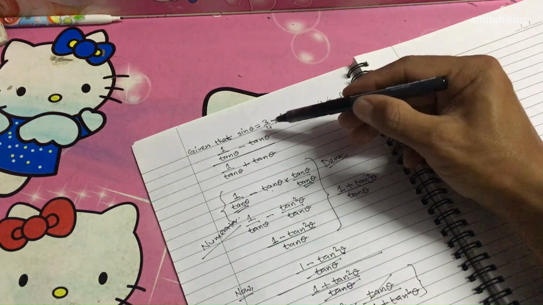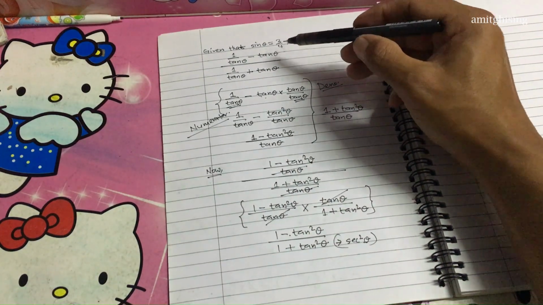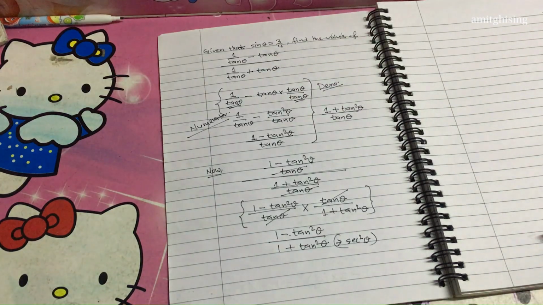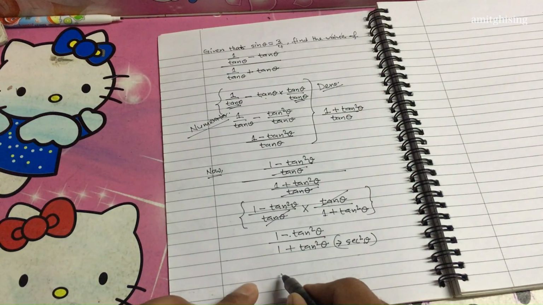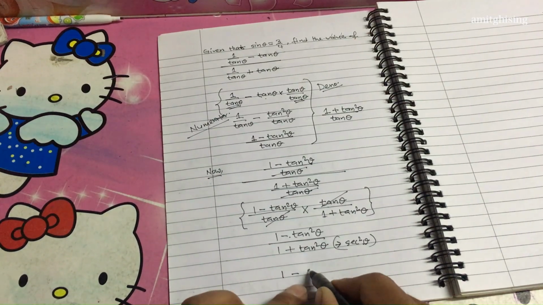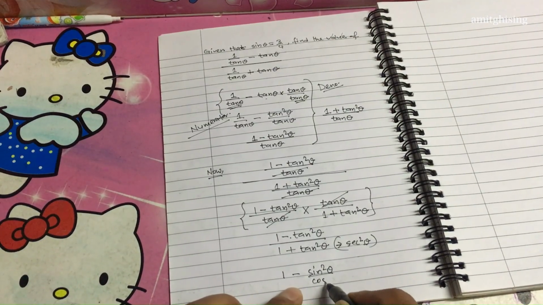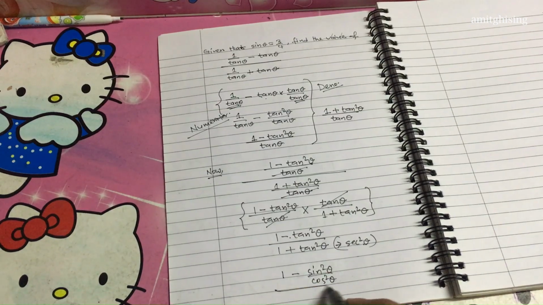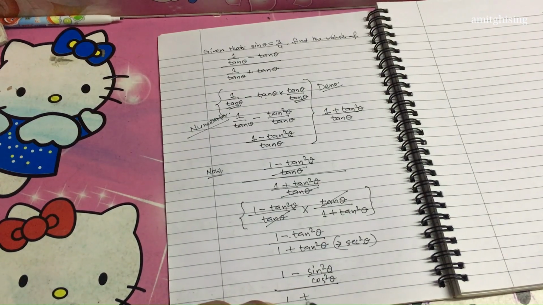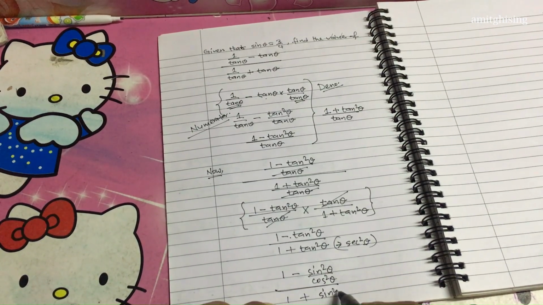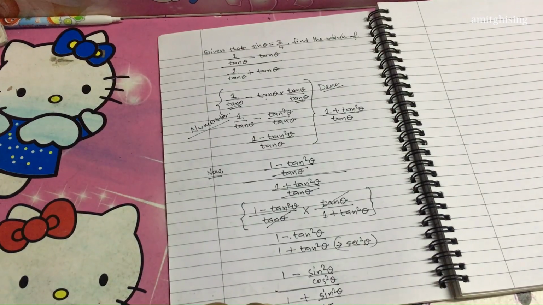Since the value of sine theta is given in the question, instead of changing 1 plus tan square theta into sec square theta, I advise you to change tan square theta into sine square theta over cos square theta, giving 1 minus sine square theta over cos square theta over 1 plus sine square theta over cos square theta.